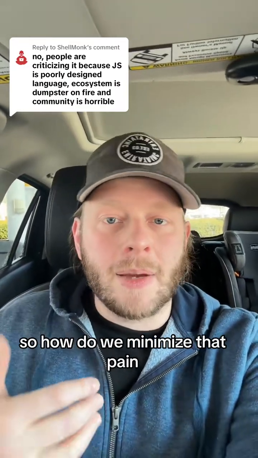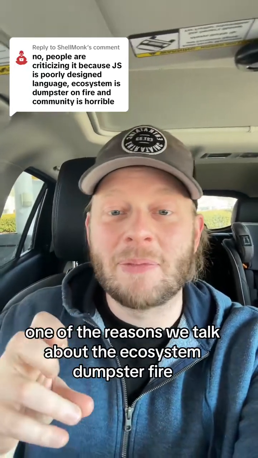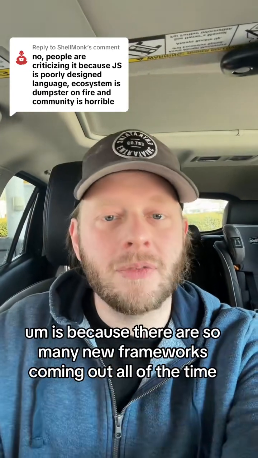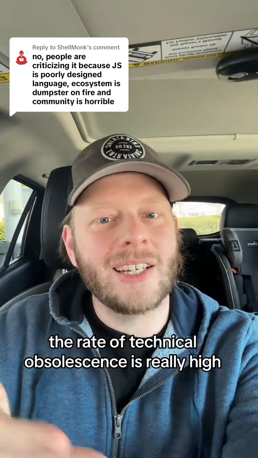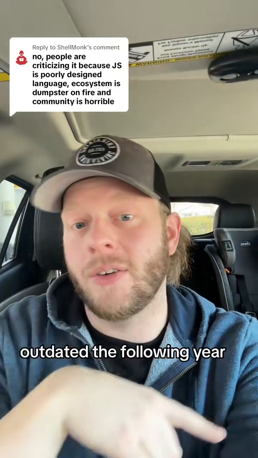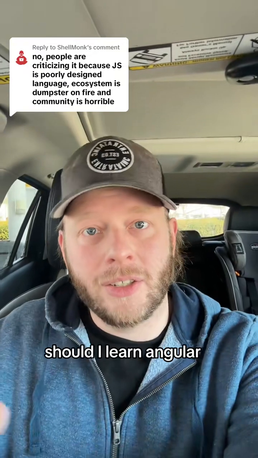So how do we minimize that pain? Here are a few tips to address this. One of the reasons we talk about the ecosystem dumpster fire is because there are so many new frameworks coming out all of the time. The rate of technical obsolescence is really high. It feels like the thing we just learned is outdated the following year. And there are the framework wars to add to this. Should I learn Angular? Should I learn Vue?